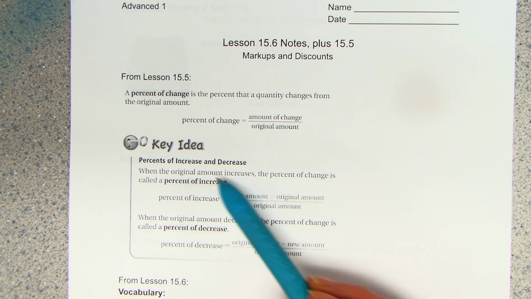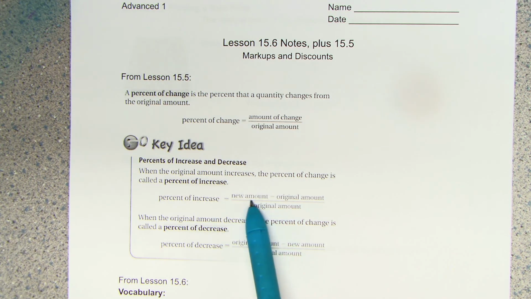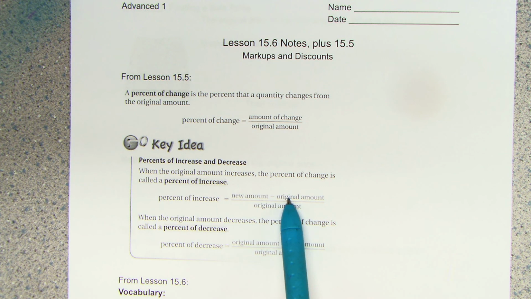So if you want to find a percent of increase, if something is increasing, then the new amount is bigger than the original amount. So you would subtract and find out how much it changed. And then you divide by that original, and it gives you the percent of the increase.